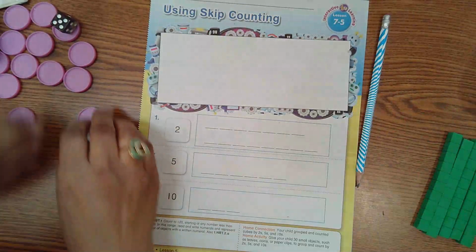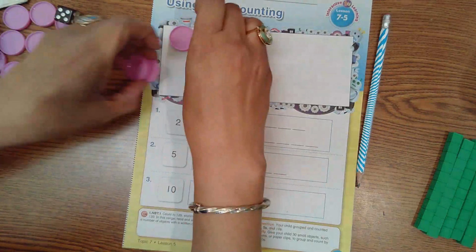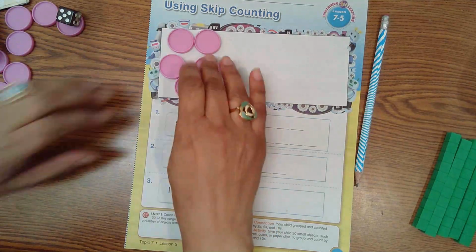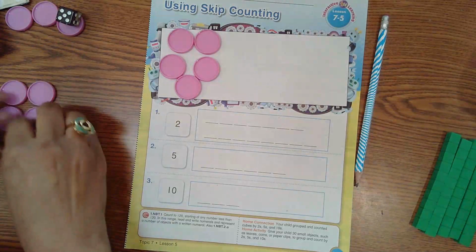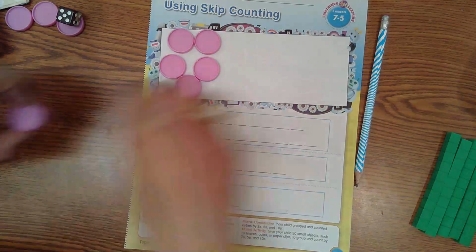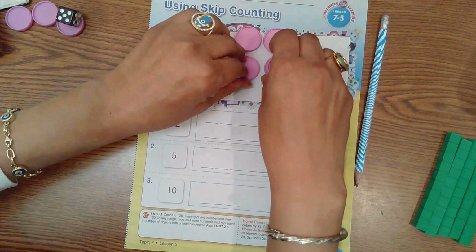How about 5s? That's even easier. I'm grouping the objects I want to count by 5. This is another 5.